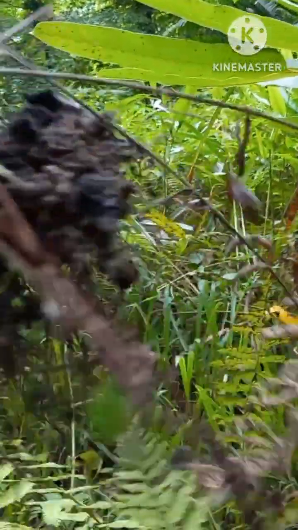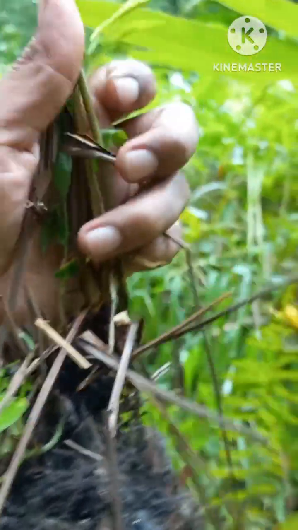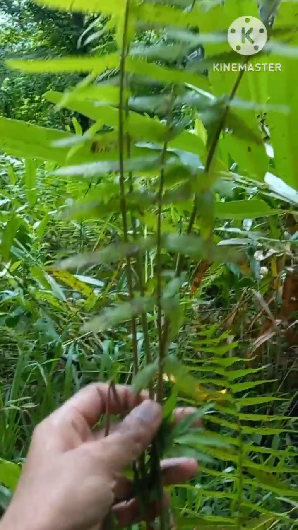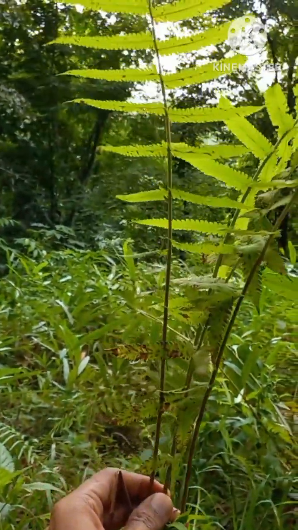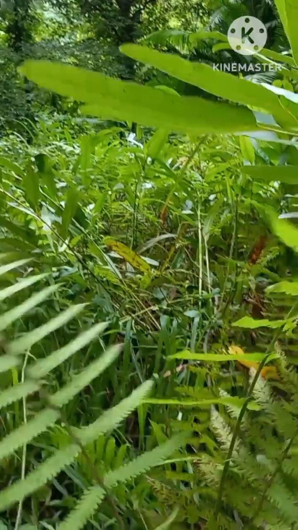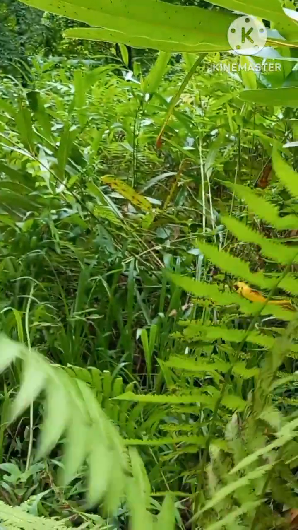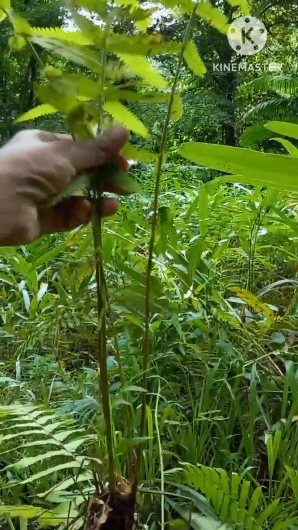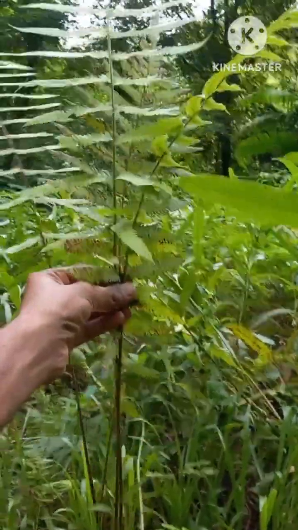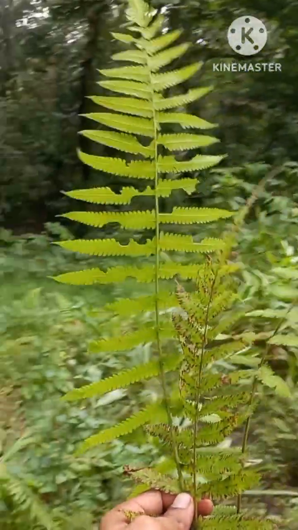Here we can see a short horizontal rhizome, and these erect structures are called petioles. On these petioles we can see lamina lobes. This is the entire structure of the plant. These leaves are usually called fronds.